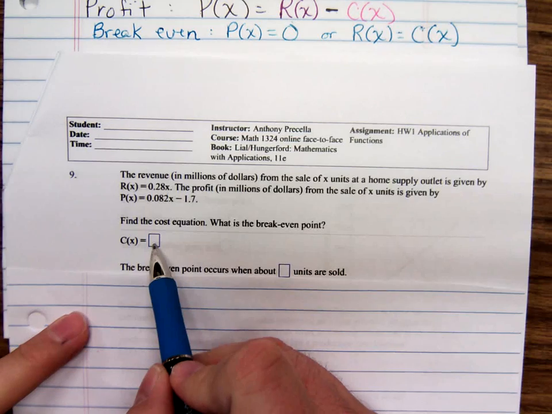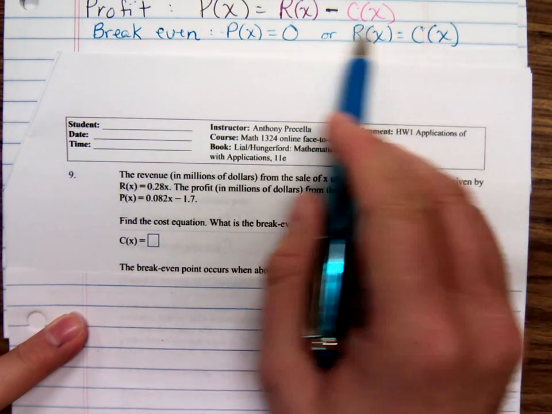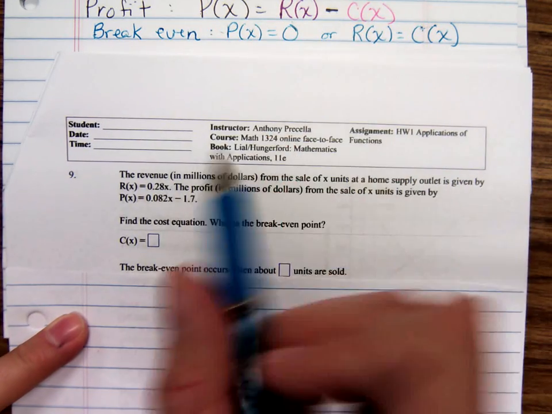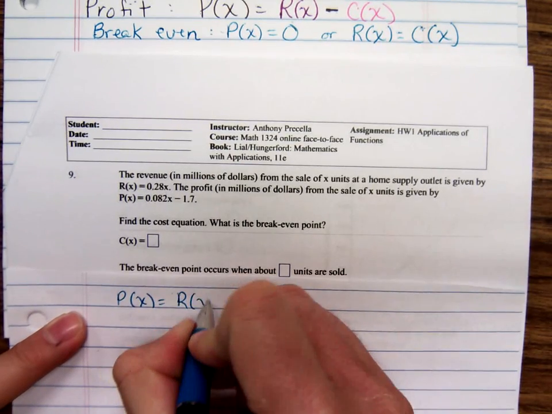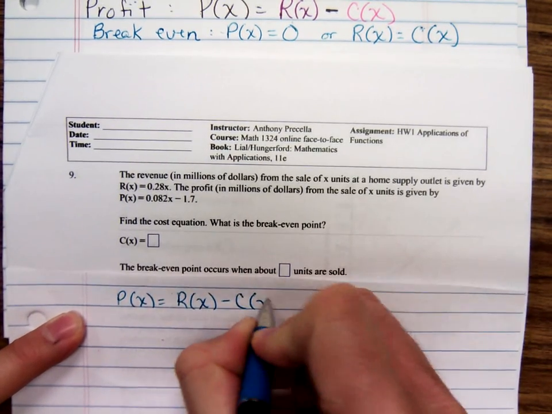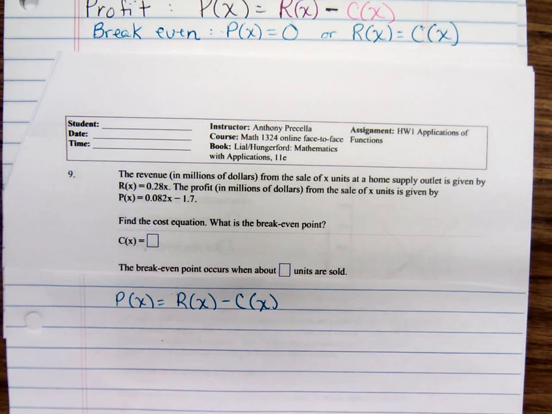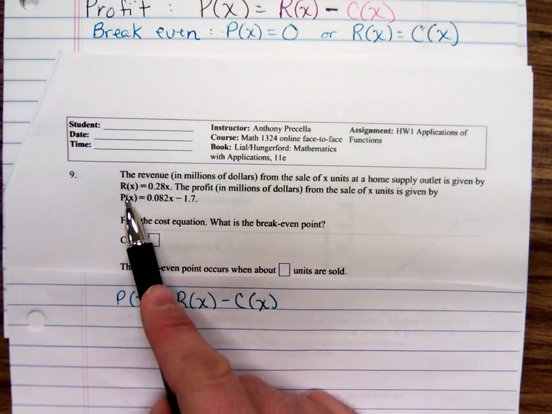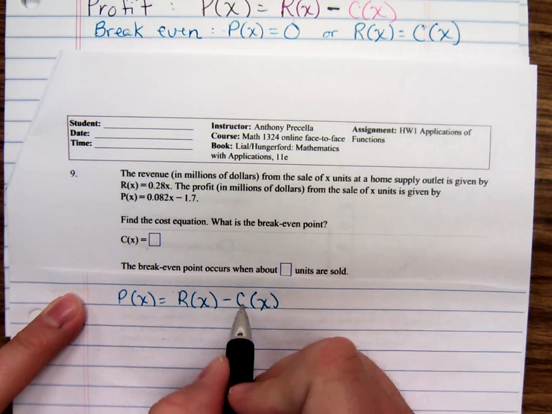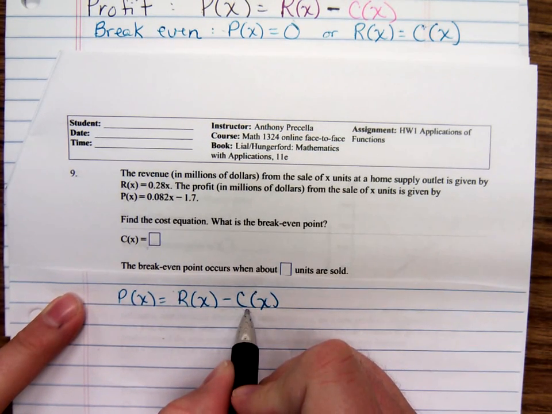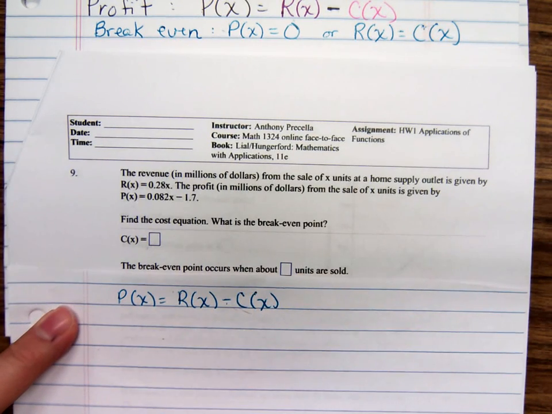Well, let's look at this general profit formula. Profit equals revenue minus cost. We're trying to find the cost function. We're already given the profit function. So if we want to solve this for the cost function, I'm going to get this C of x by itself. That means I want to get rid of this minus sign here, and I want that C of x completely by itself.